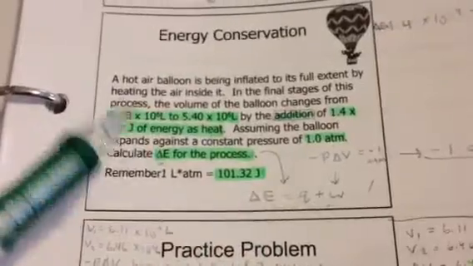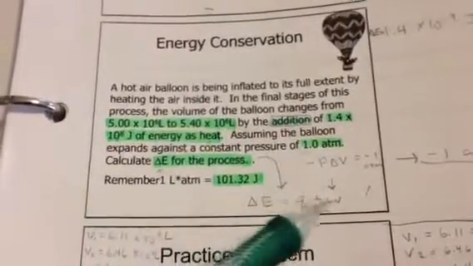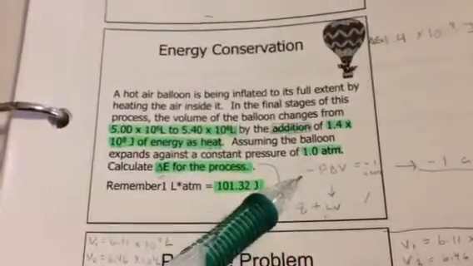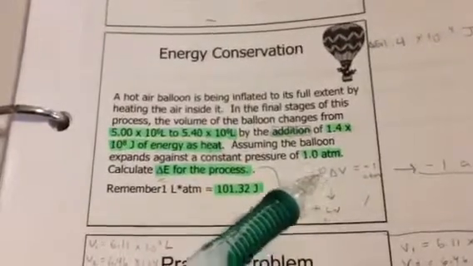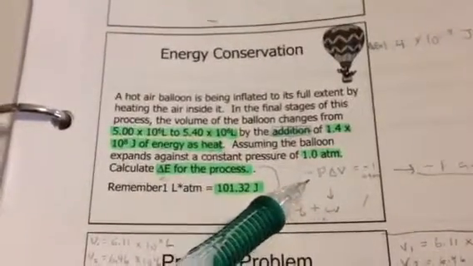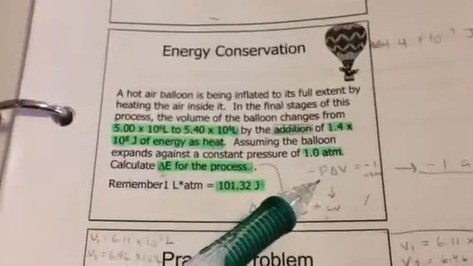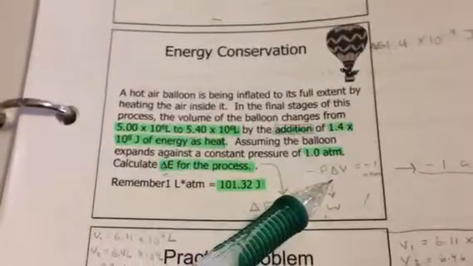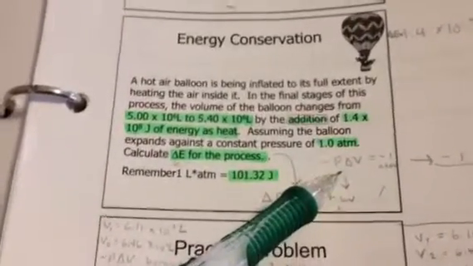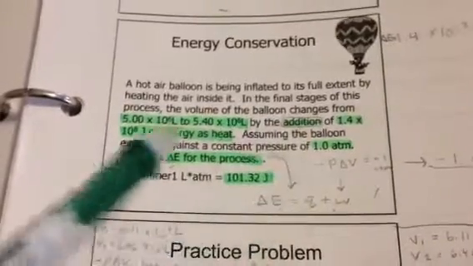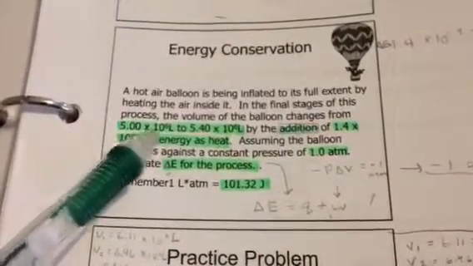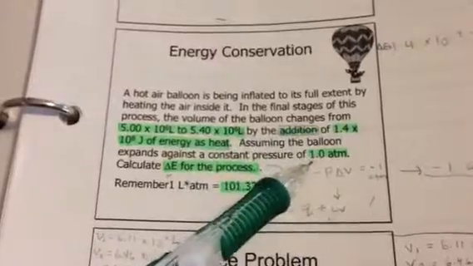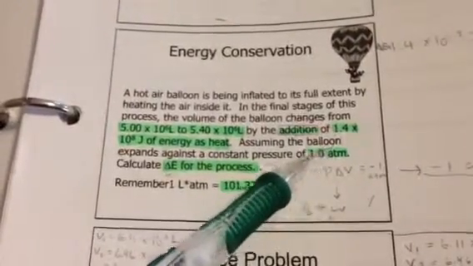Well, we know that the formula for work is negative P delta V, which equals negative pressure times the change of volume. That's easy because they give us the change of volume right here, and it gives us ATM, which is basically the pressure.